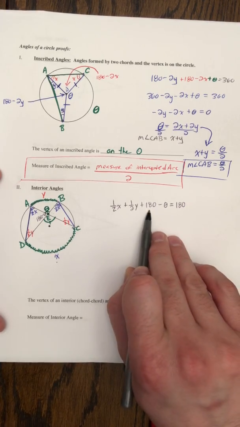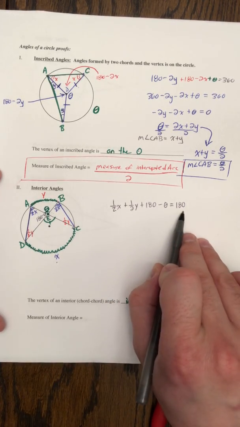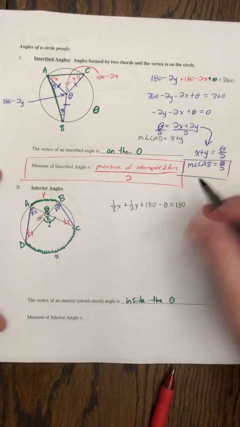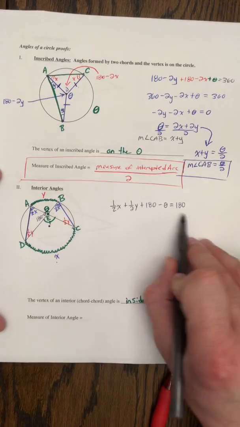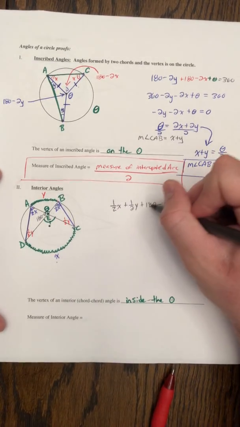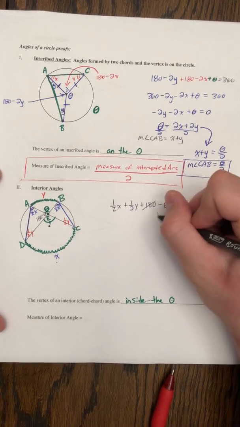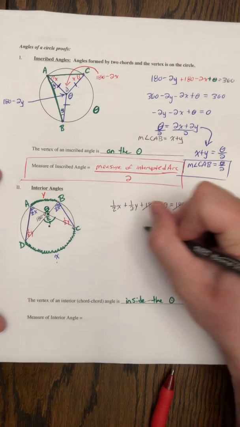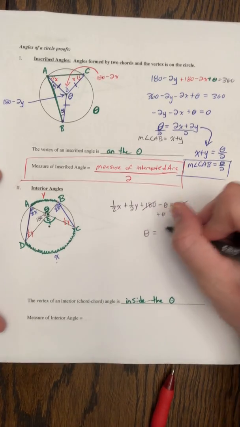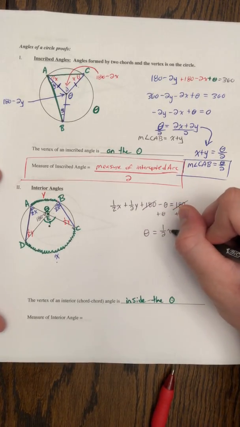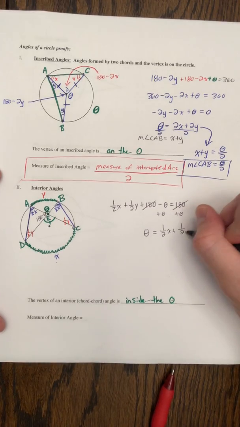Well, I have a 180 on the left side of the equation and a 180 on the right side. And I want to solve for theta, so I'm going to move theta to the other side. If I subtract 180 from both sides, the 180 simplifies to 0. If I add theta to the other side of the equation, I now have theta is equal to 1/2 of x plus 1/2 of y.